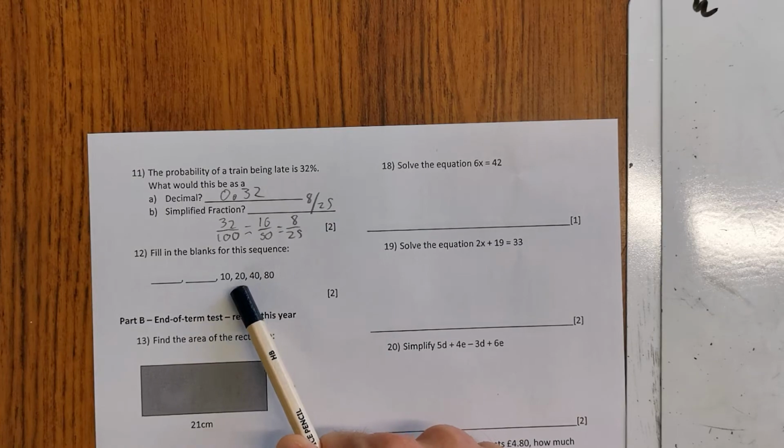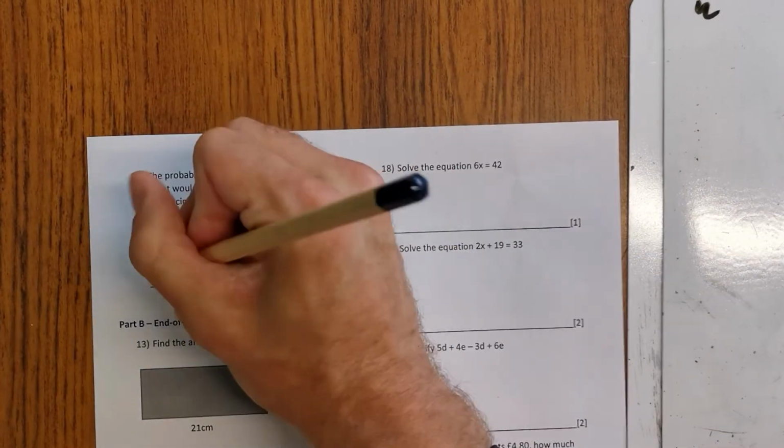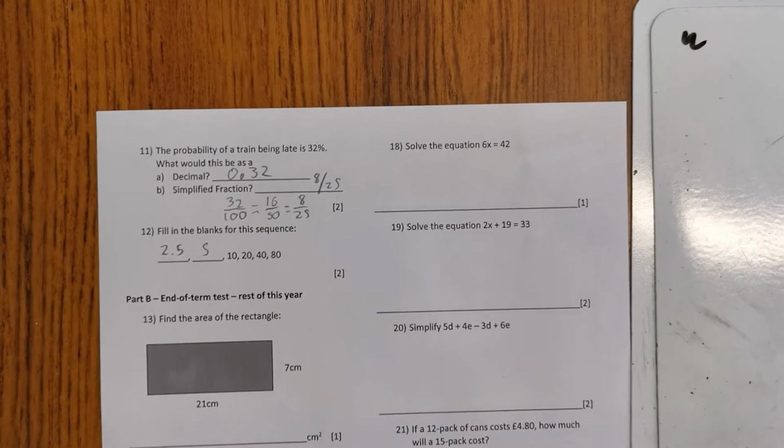So that is doubled, doubled, doubled. So let's work backwards then. Half it and half it. Okay, 1 mark each, and again these were 1 mark each.